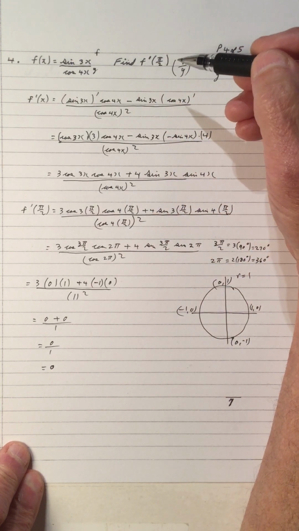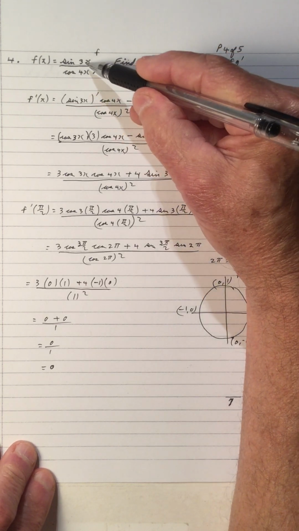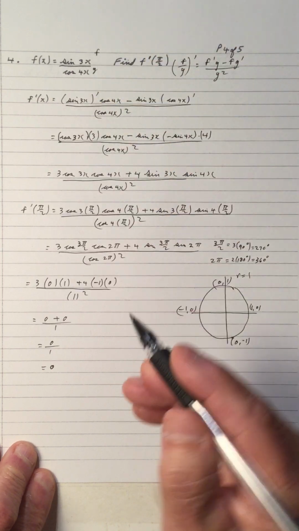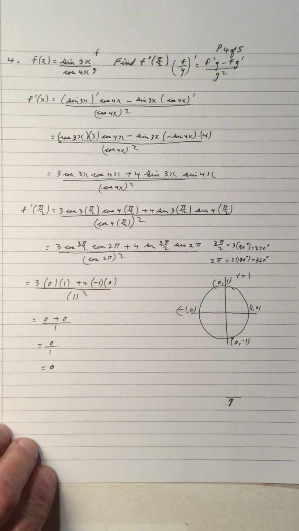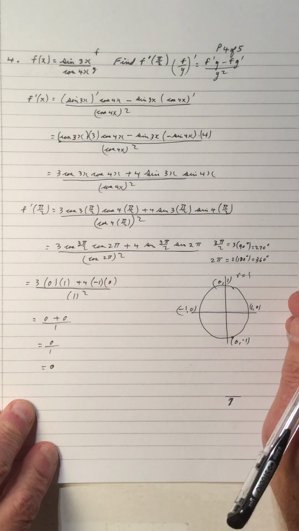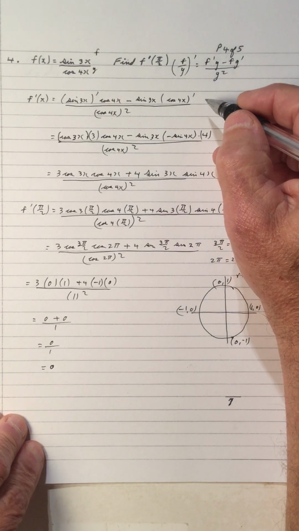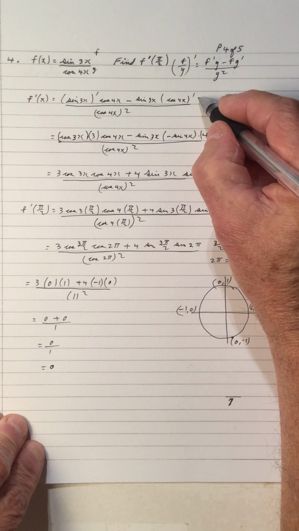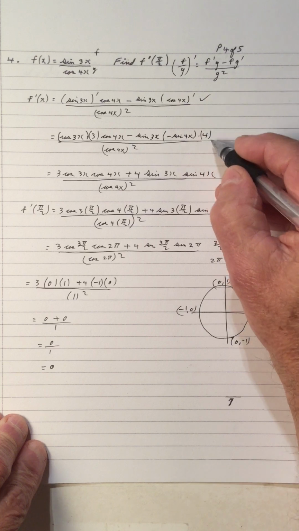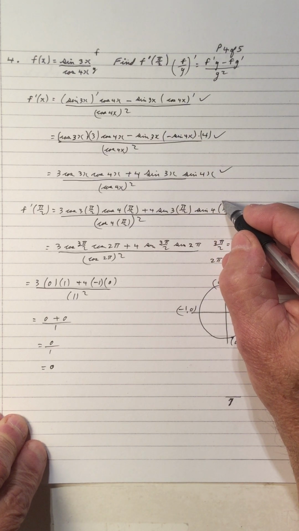So if I plug pi over 2 in here, I will get a point, and at that point I'll have a horizontal line. So that's 7 marks there. Almost each of these steps is a mark. So we have a 1, a 2, a 3, and we sub those in.